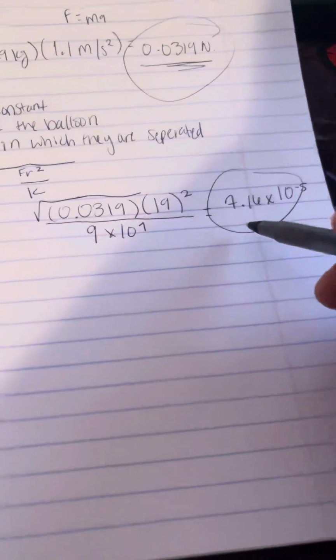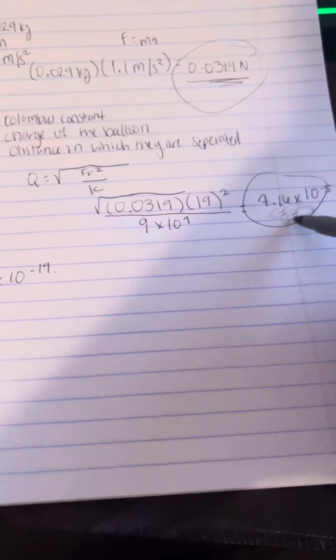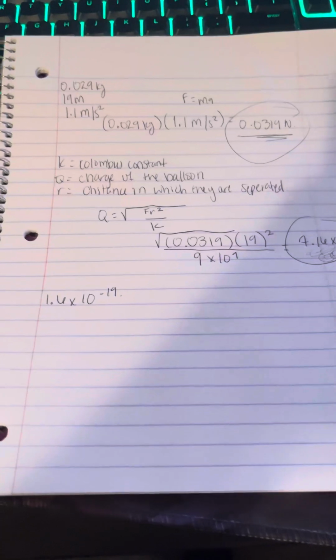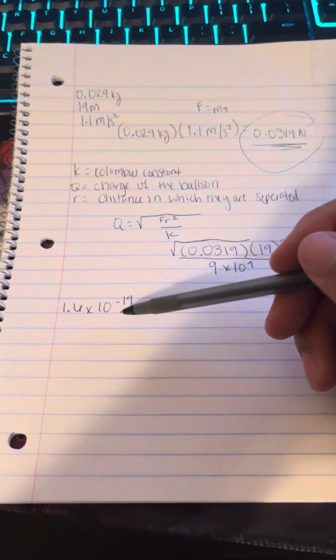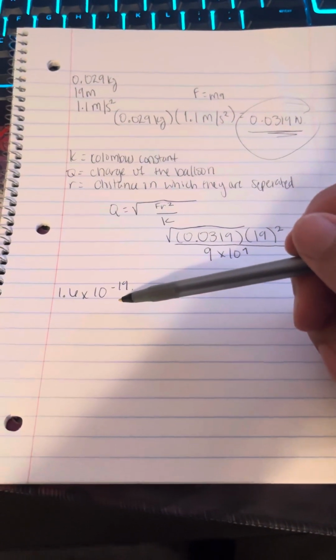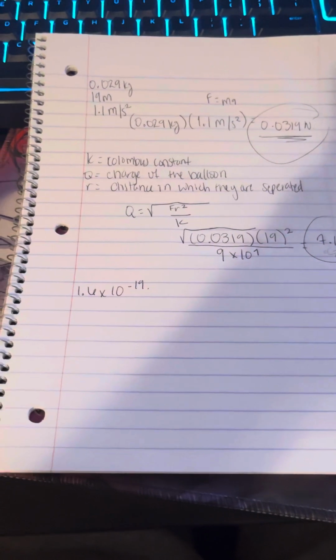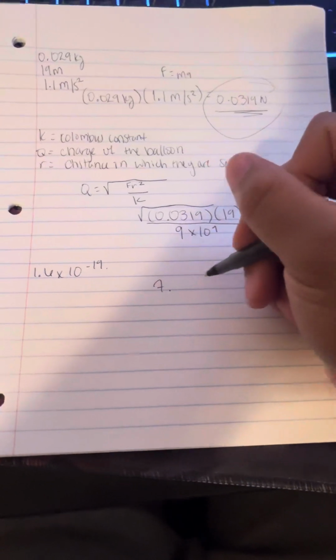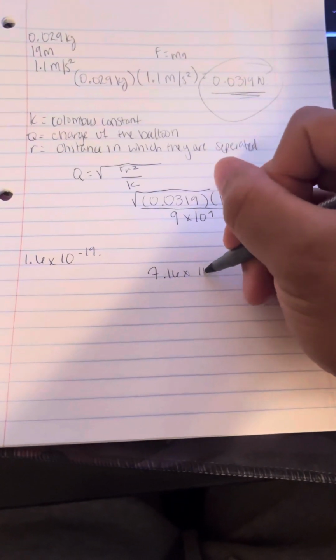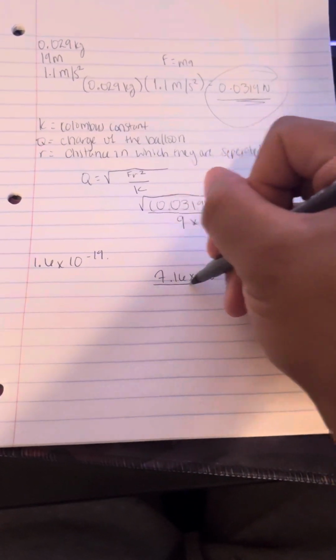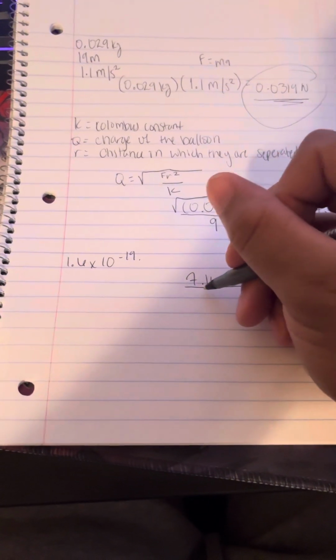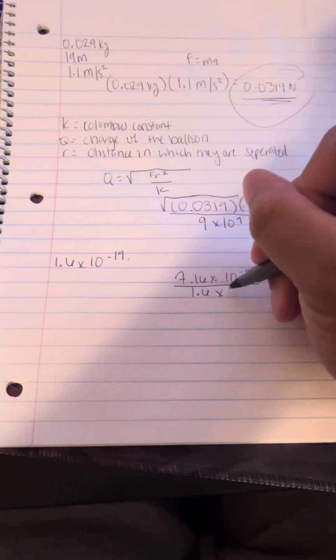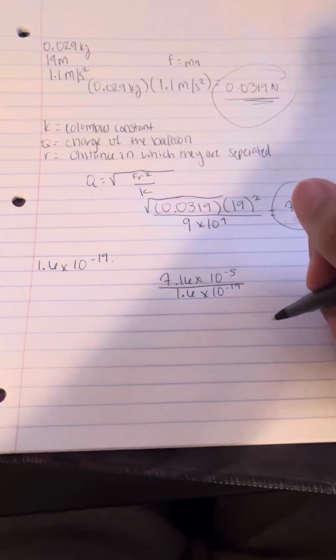Okay, yeah. So this is the answer from the first part of the problem, and this is the charge of one electron. So since we're finding the number of electrons, we have to divide our answer, which is 7.16 times 10 to the negative 5, by 1.6 times 10 to the 19th.